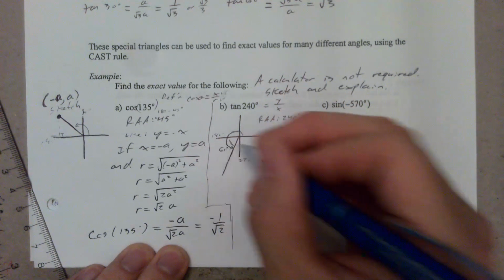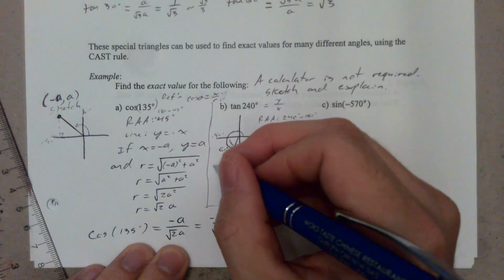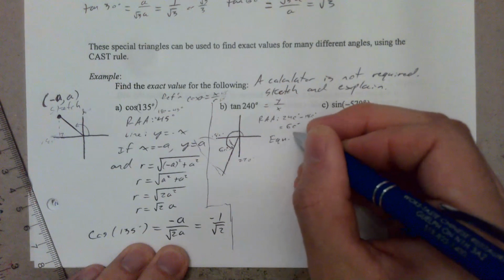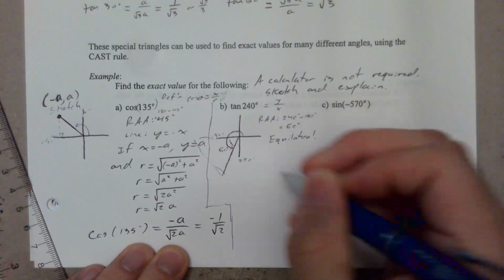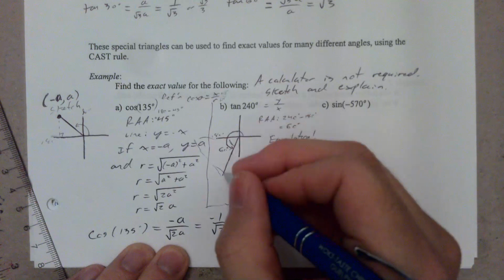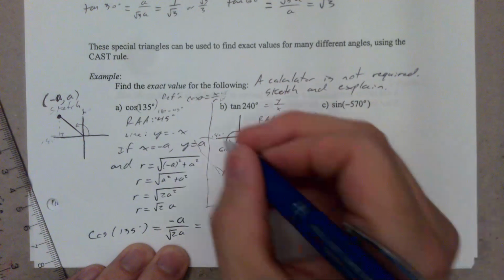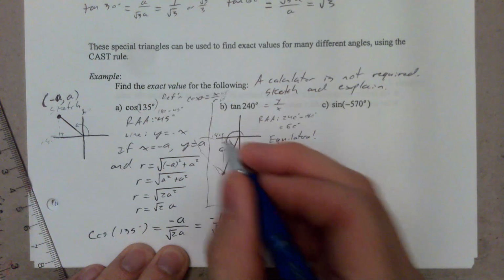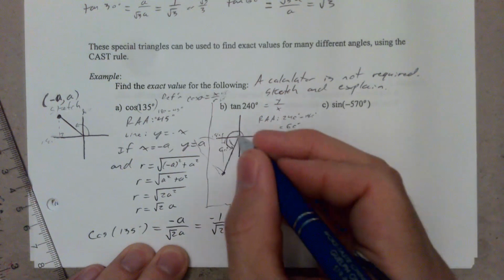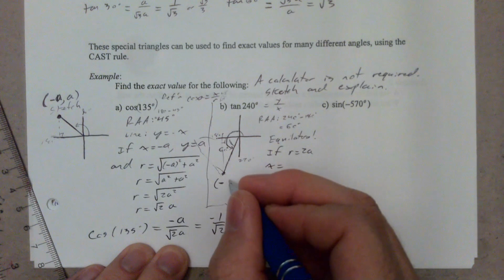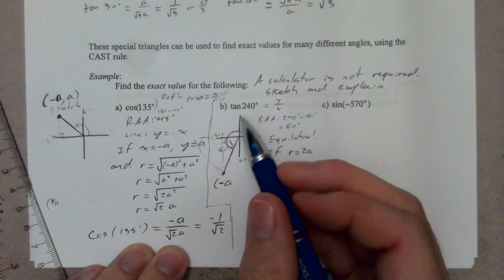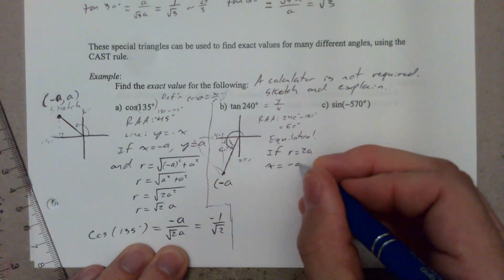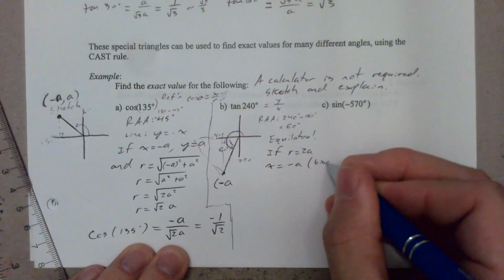Okay. And I've seen 60 degrees in an equilateral triangle before. So if I decide that I want my radius to be 2a, that means that this side would have been bisected. So x is going to be, notice I know that x has to be negative. I don't need to memorize that the tangent ratio is going to be positive in this quadrant. I know that my x value is going to be negative, and it's going to be -a because it's bisected.